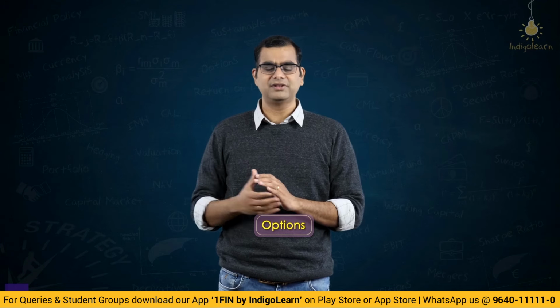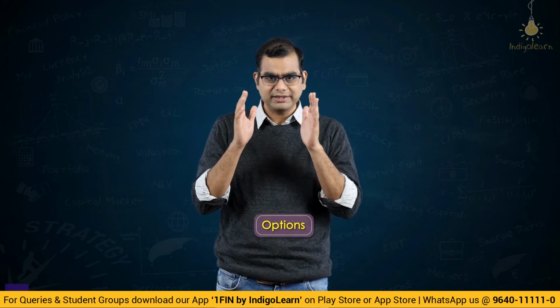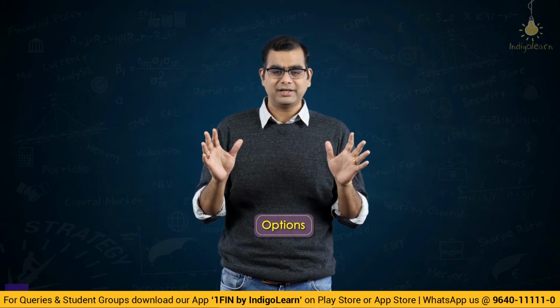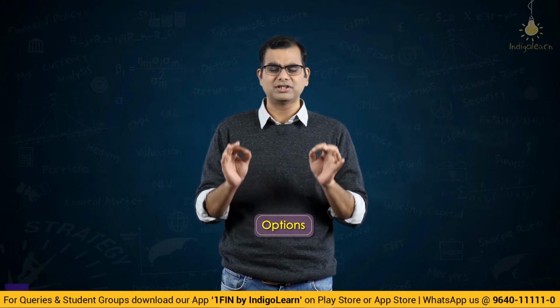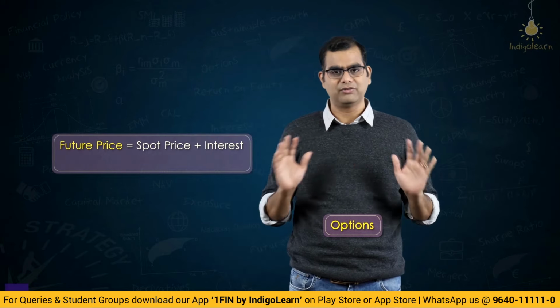At a later stage, we will discuss the Black-Scholes model, where you have to use some formula, but that is aside. Fundamentally, this topic is more about logic. If you understand the logic, you have completely understood this chapter. You have to keep your eyes and ears open and think logically, because just like future prices are spot plus interest, option prices also have some similar working.